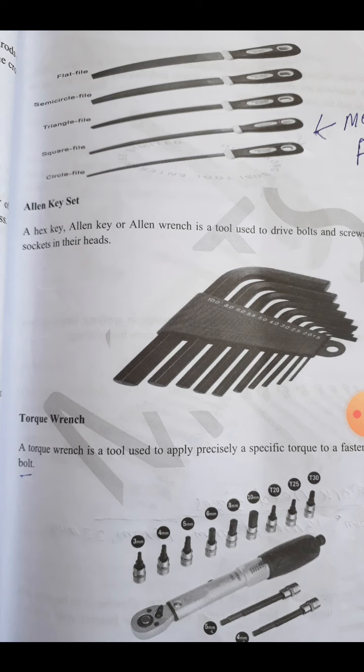That time you can clean the hole using the round type file. And flat type you can use to remove sharp edges of cable tray, trunking, and cable ladder. Half round is also used on the same cable tray, trunking, and ladder. When cutting, some scrap or sharp edges come there.